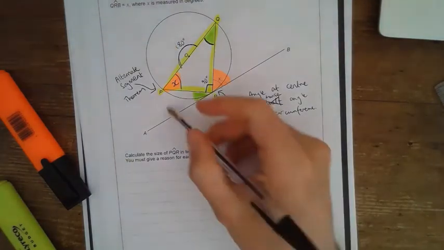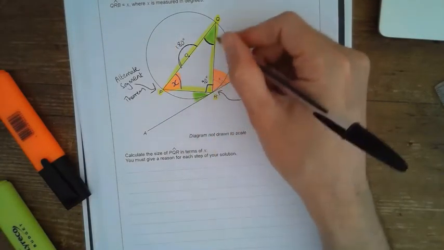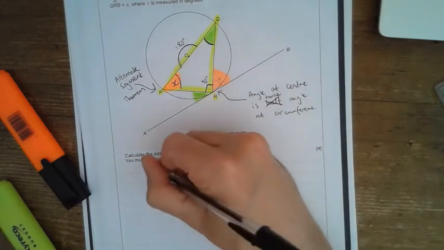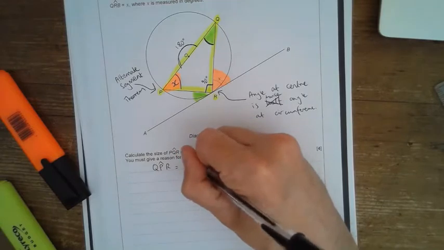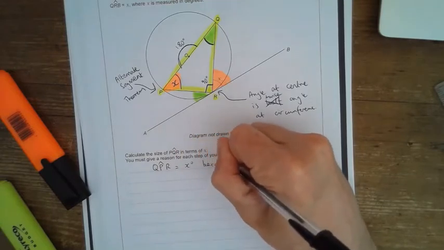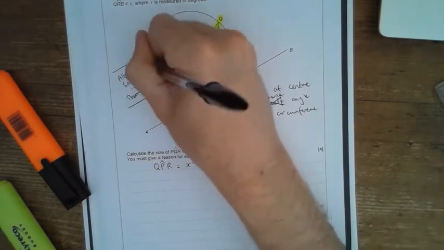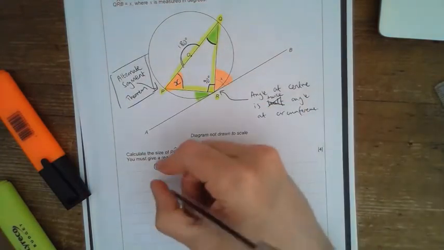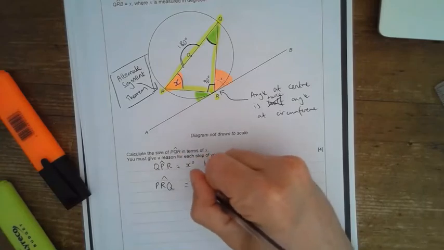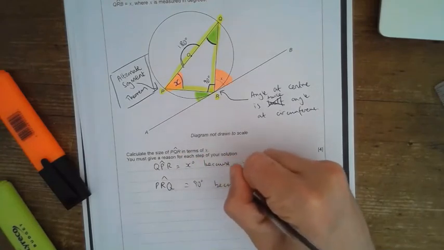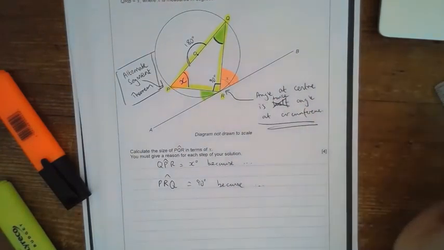Okay. So if I go and explain what these angles are, so I'm going to say Q to P to R. So Q, P, R equals X degrees because, and I go and write in that, and then I can go and write in that P, R to Q equals 90 degrees because, except I'd actually write this bit out correctly this time.